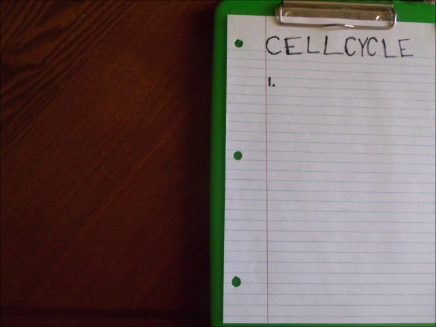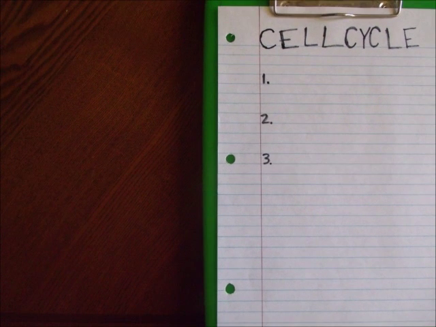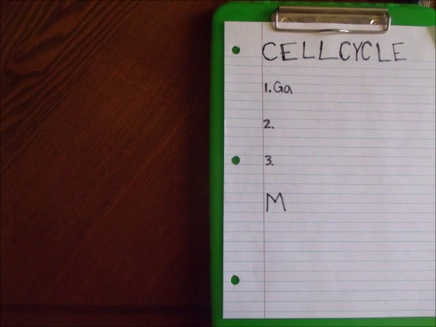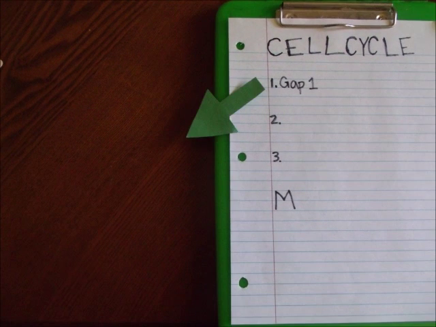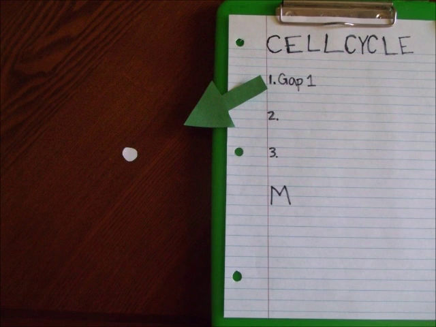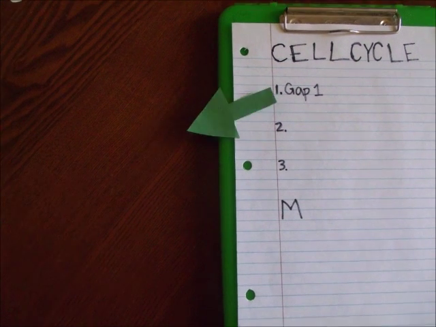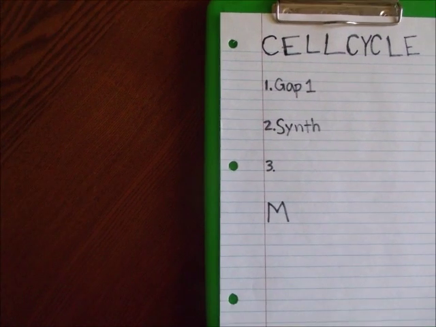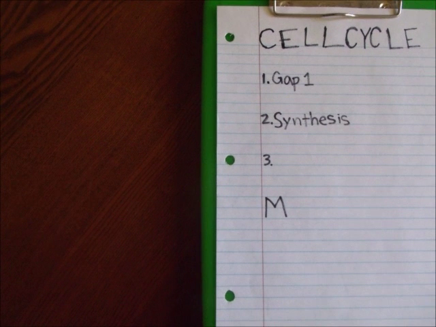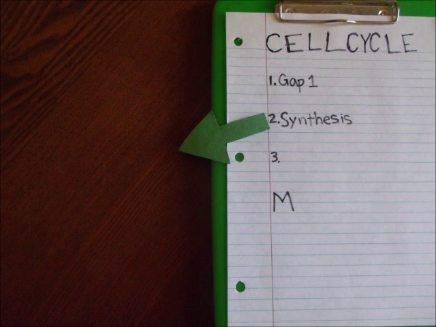The cell cycle has a strict order of stages, leading up to the big M. Step 1, the first gap. In gap 1, the cell has to go about its normal function, growing little by little. Step 2, synthesis. Once the cell is big enough, it enters into the synthesis stage, where it undergoes DNA replication.